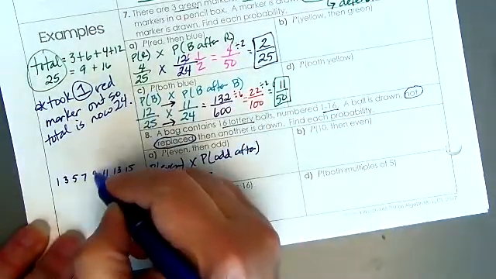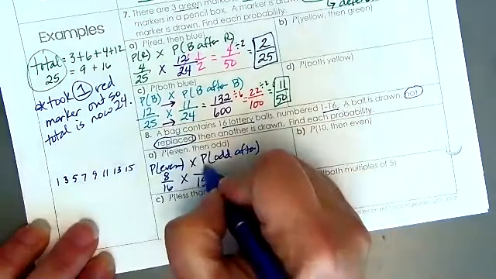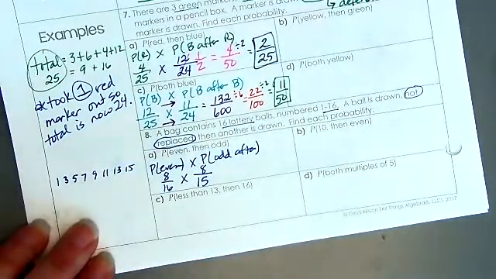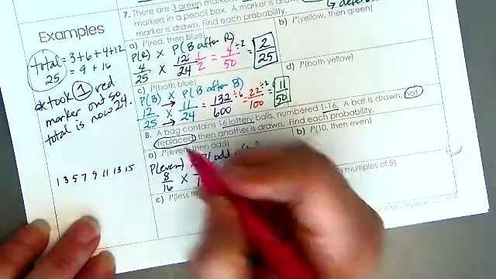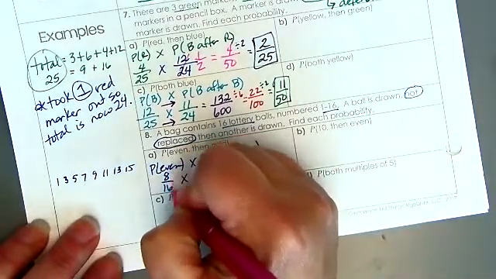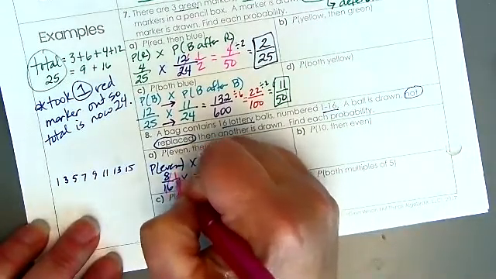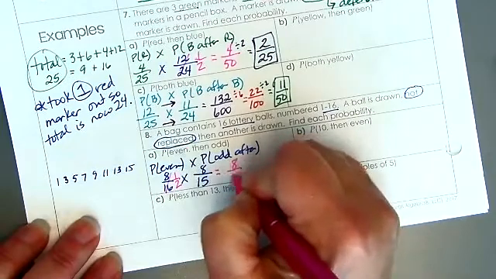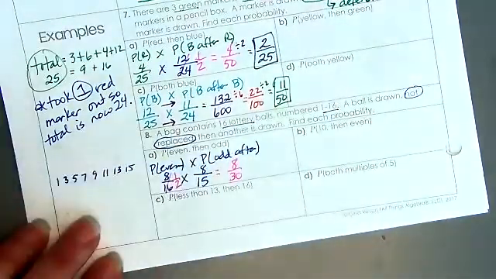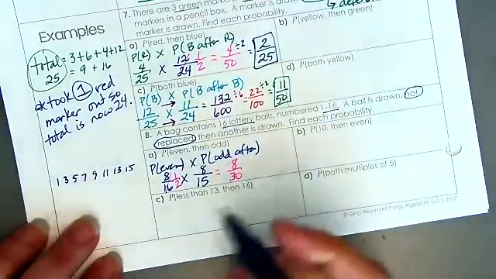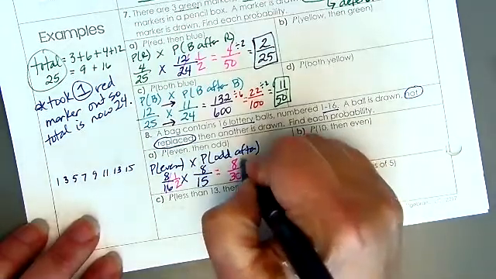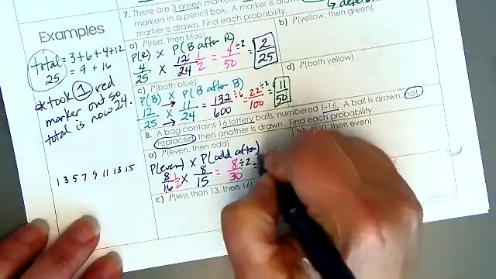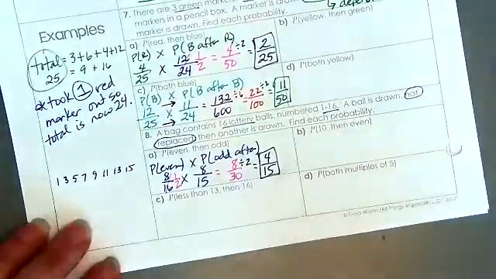1, 2, 3, 4, 5, 6, 7, 8. So there's 8 there for the odd. Okay, so simplify what I can. This is going to simplify to 1/2. Now we multiply straight across, so I end up with 8 over 30. And I can see that can be simplified. Divide by 2, and we get 4 over 15 as my final probability.